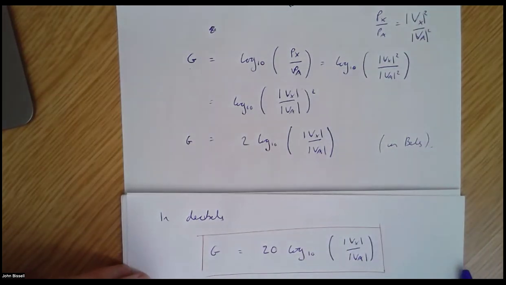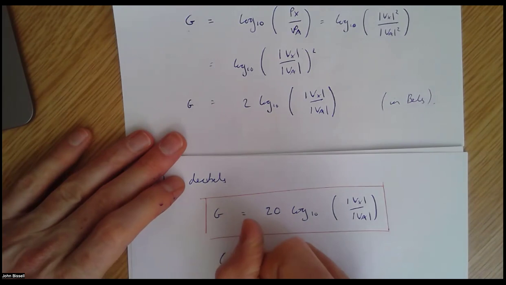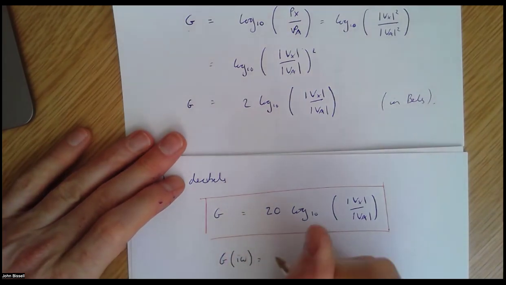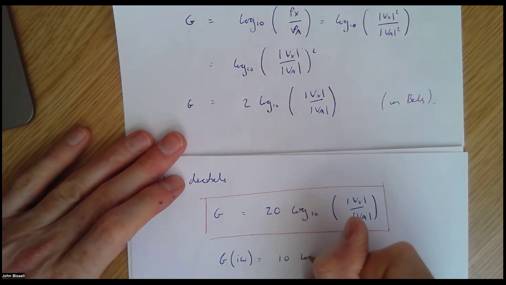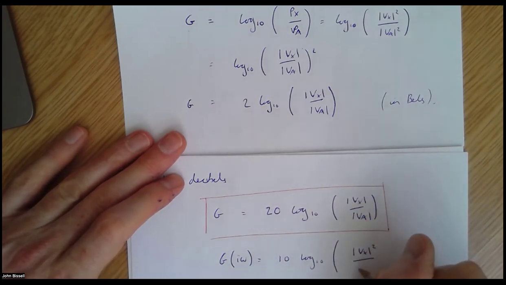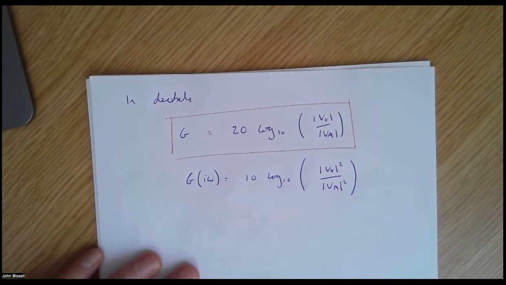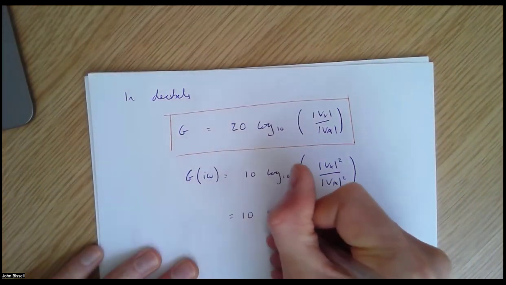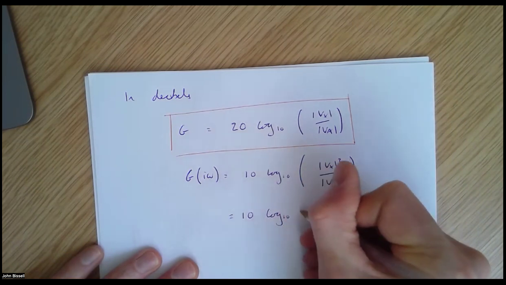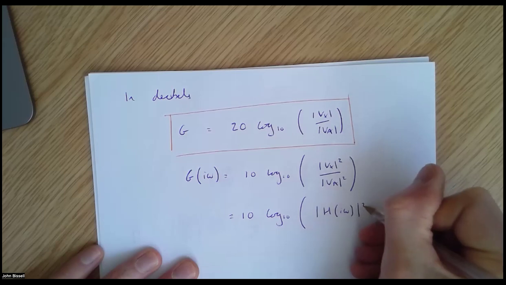Now I'm going to write it like this because it's going to be a bit easier. So I'm going to put the power of 2 back inside. So I'm going to have 10 log to base 10 of the modulus of Vx squared over the modulus of Va squared. That's 10 times the log of the magnitude of the frequency response squared.